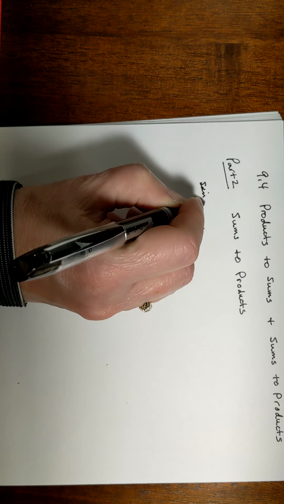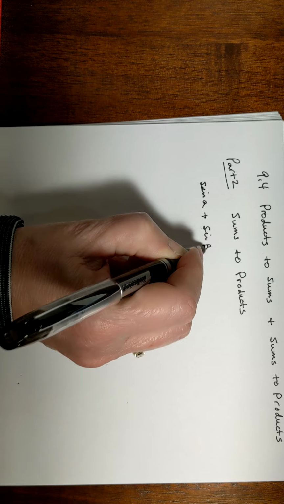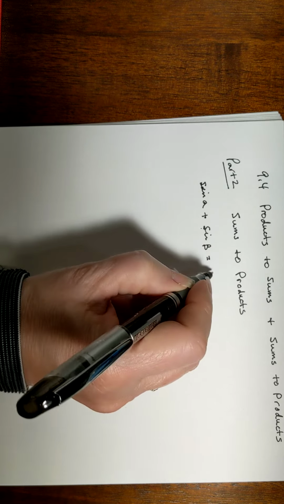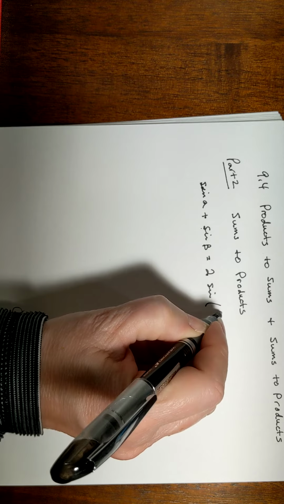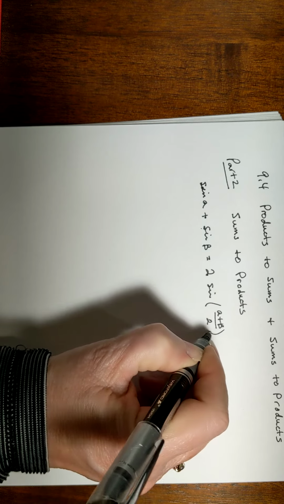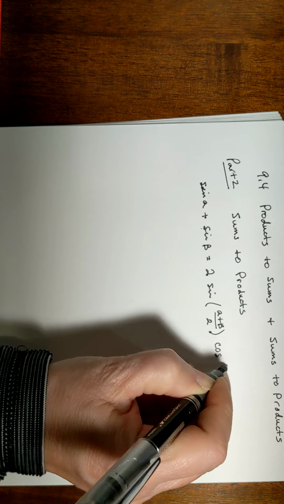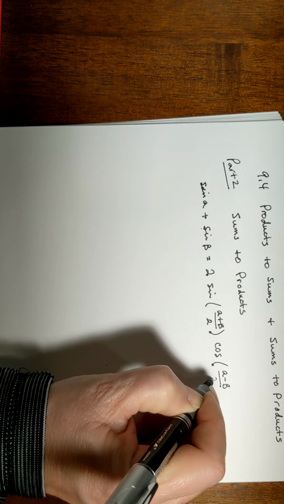The sine of A plus the sine of B is equal to 2 times the sine of (A plus B) over 2 times the cosine of (A minus B) over 2.